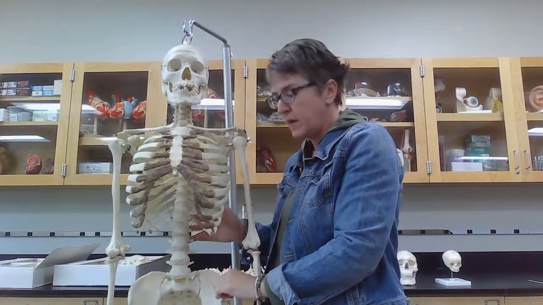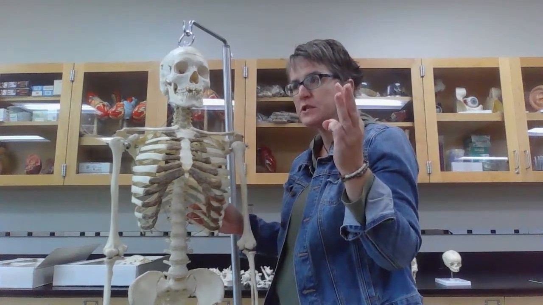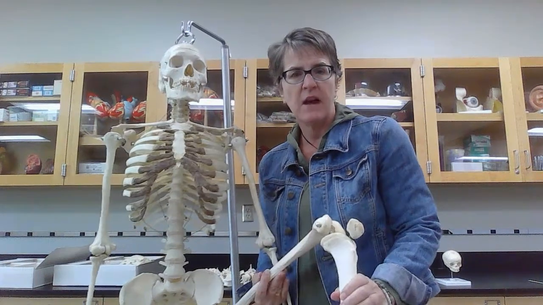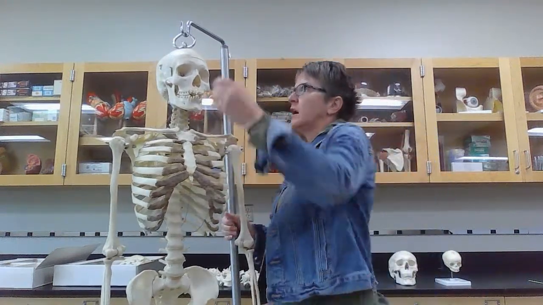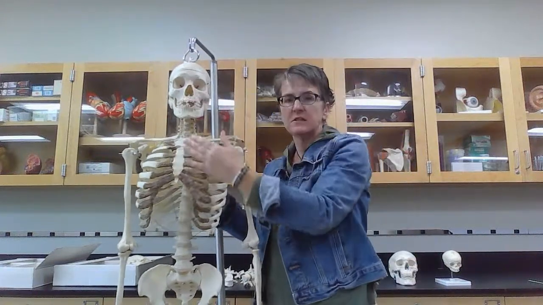Flat, long, short, irregular, and then this is his leg, and this is the kneecap, the patella. That's a sesamoid bone, and that is also in the short bone category, but it can be its own.